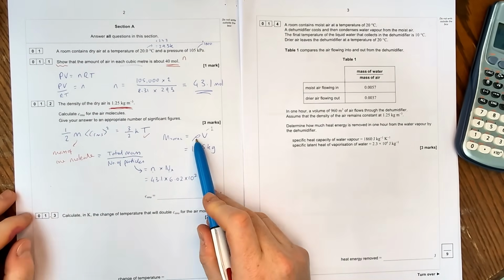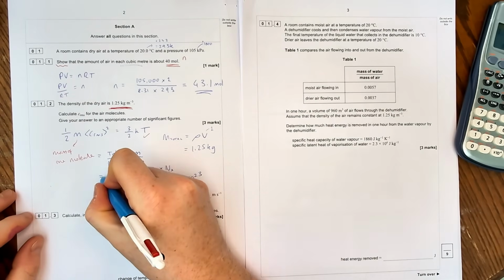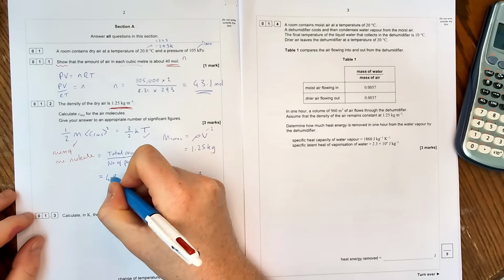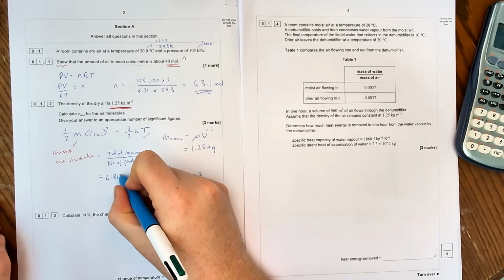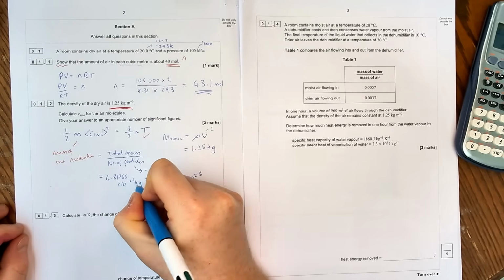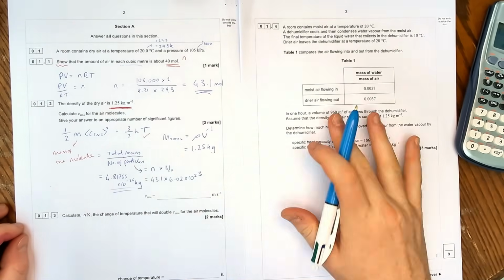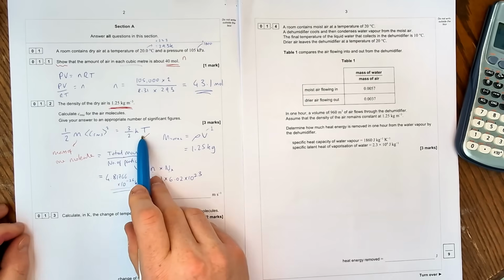So if we do the mass divided by whatever that equals, we get the mass of one molecule, which is very, very small, but that makes total sense. It's just a couple of extra sig figs: 4.81766 times 10 to the power minus 26 kg. Sorry, it looks a bit messy there. Once we know that, we have everything we need.